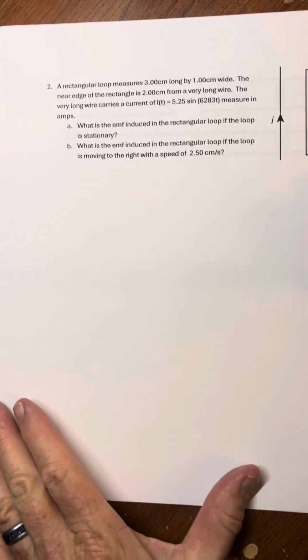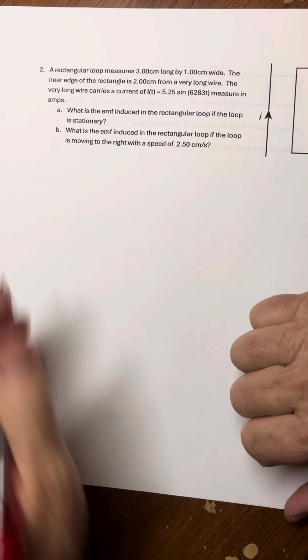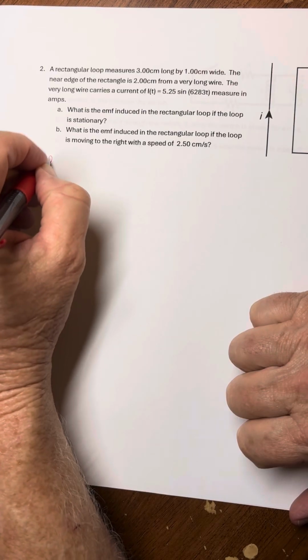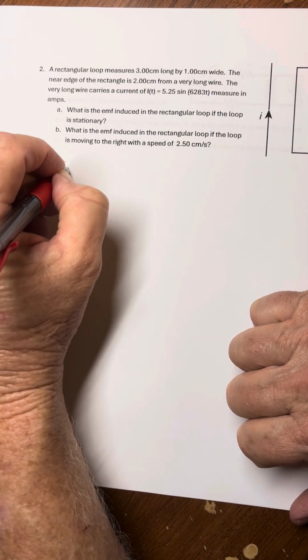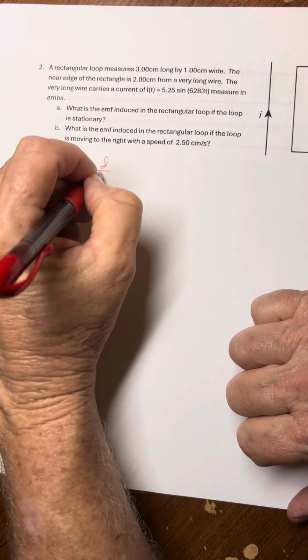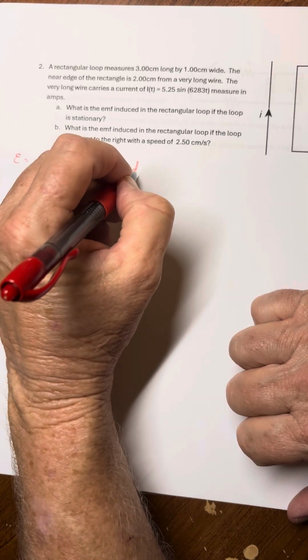All right, we'll go on to the next one here. The next one is right from chapter 31. It's Faraday's law. We learned that there was an EMF produced, and it was proportional to the rate of change of magnetic flux. And magnetic flux is this integral of B dot dA.